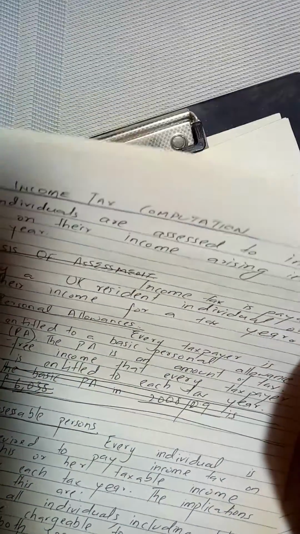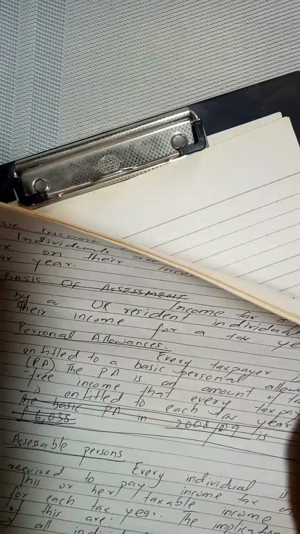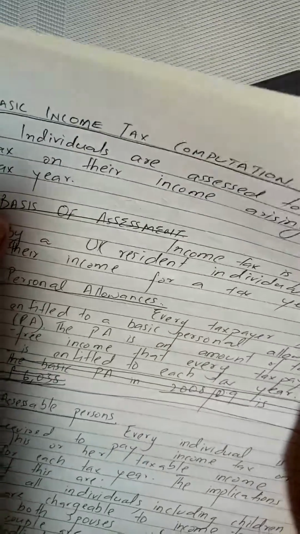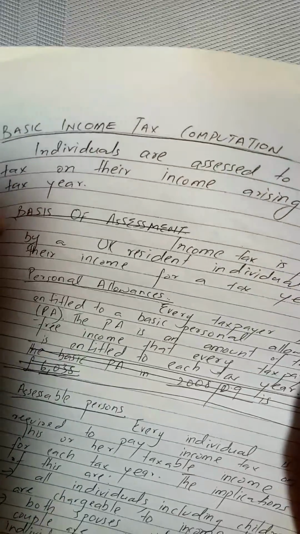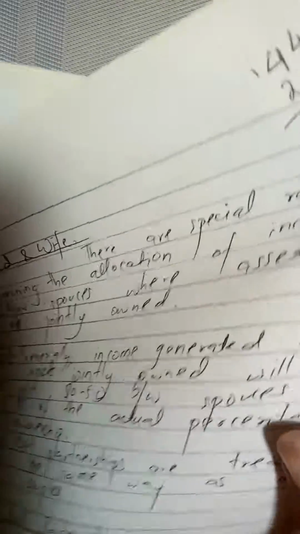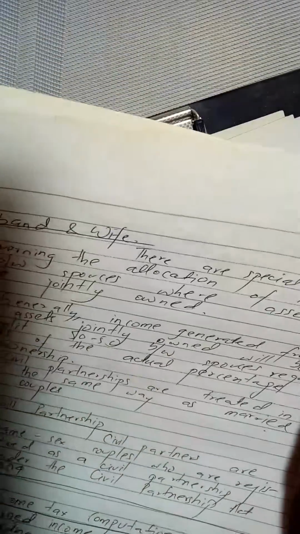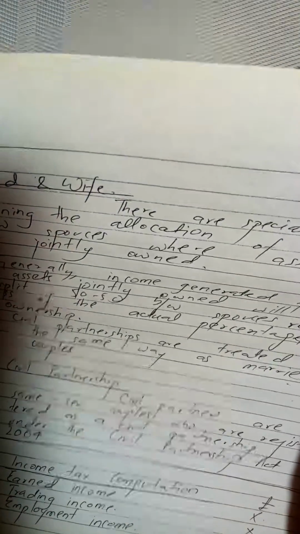So this is how we complete this basic income tax computation, and you can have all sorts of different incomes divided on the personal allowances and also the assessable persons. Who are the assessable persons? I have discussed this as well. I have discussed the husband and wife as a definition, as in tax applicable for that category, and also the civil partnership.